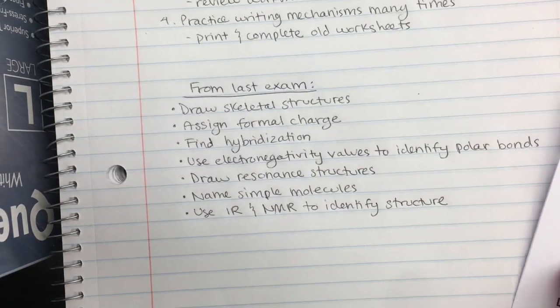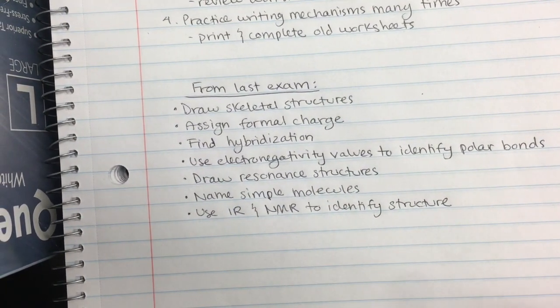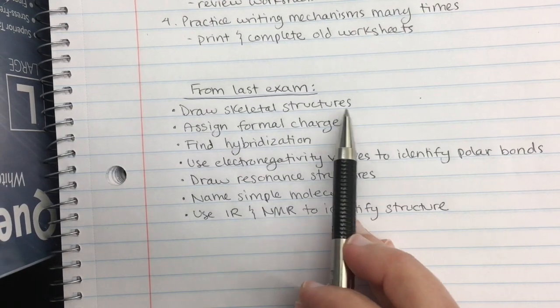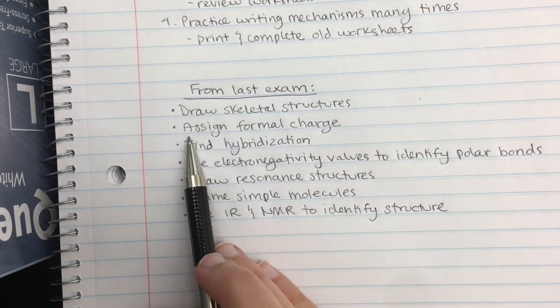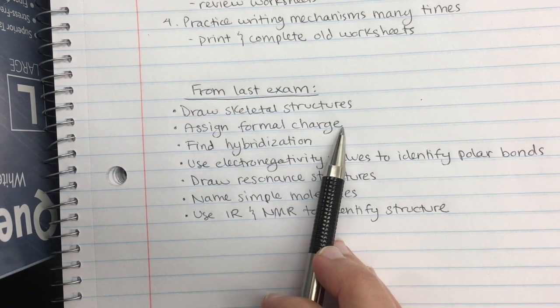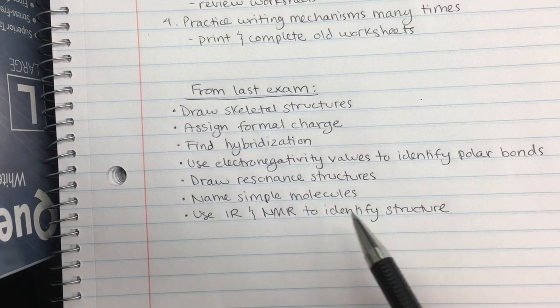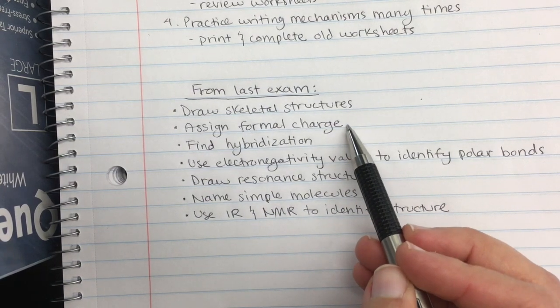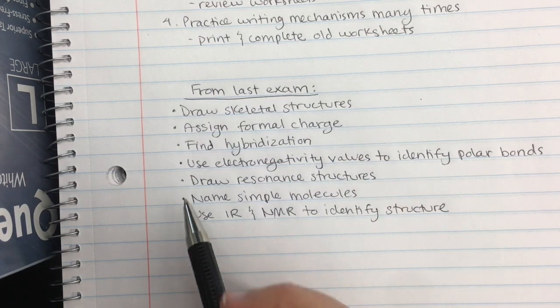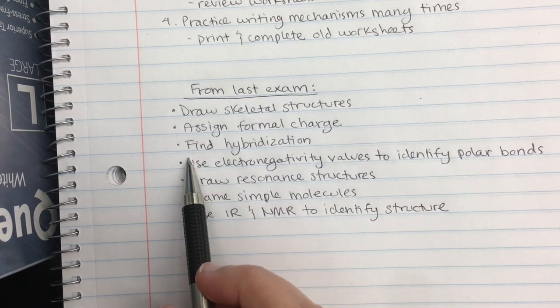Things that you should review from last exam. Again, this is before trying the practice exam. You should be able to draw skeletal structures. Most of you are good with this now. Assign formal charge. Some of you may want to go back and just look at that again. Practice assigning formal charge and nothing else, because that comes up again and again on mechanisms, and small mistakes with formal charge can end up costing you a lot of points overall.